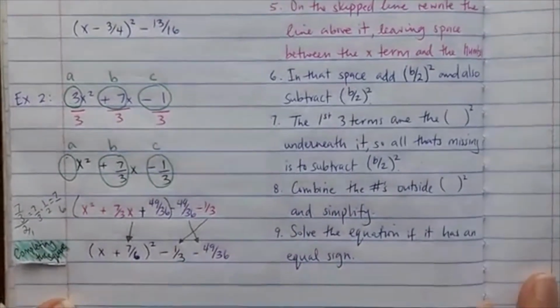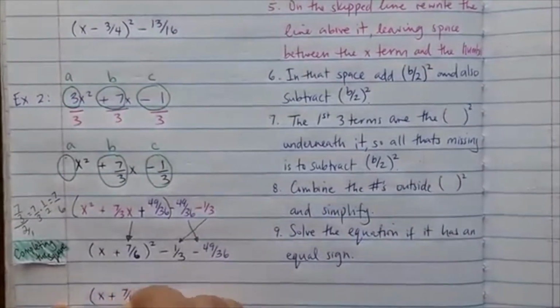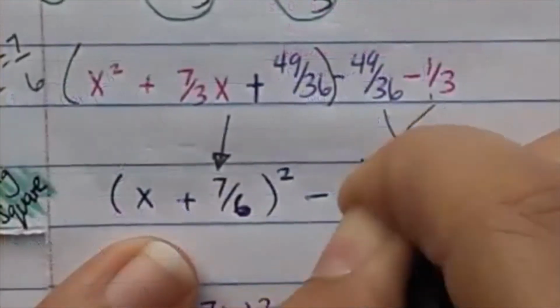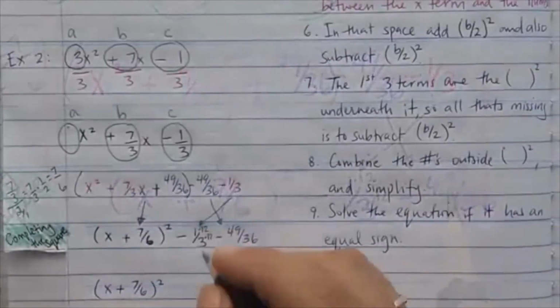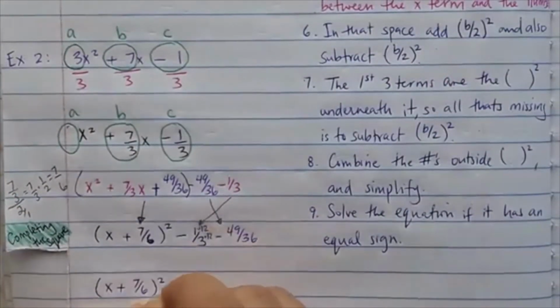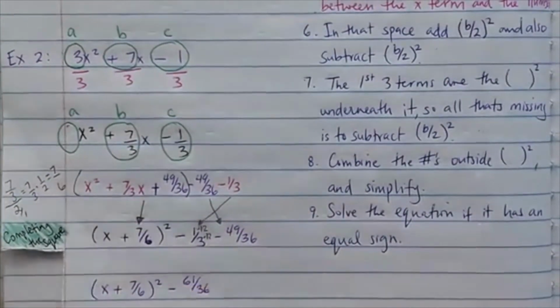Alright, combine the numbers outside the parentheses and simplify. So let's make the denominators the same. We're going to multiply top and bottom of the negative 1/3 by 12. And I'm going to get negative 12 minus 49, which is going to give me negative 61 over 36. And I can't simplify that anymore.